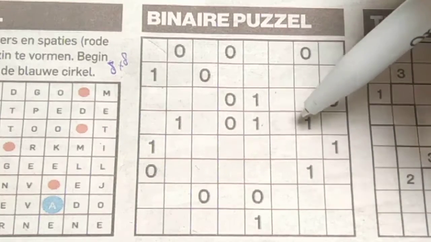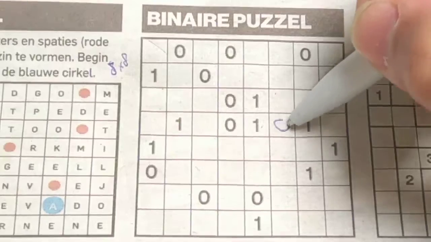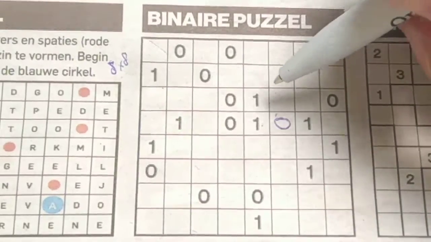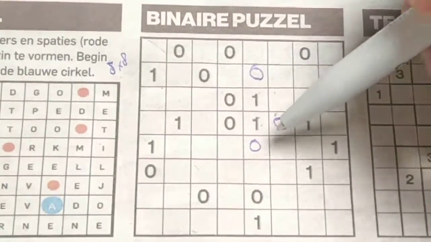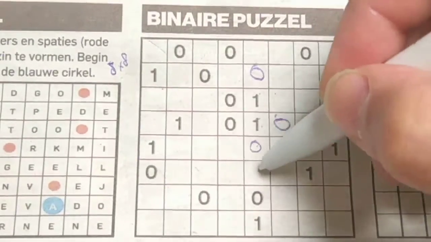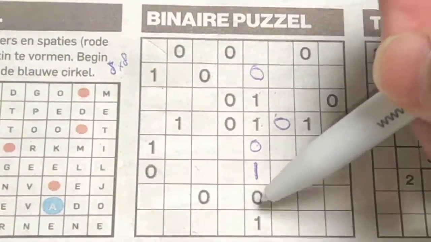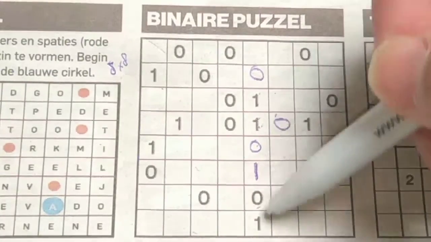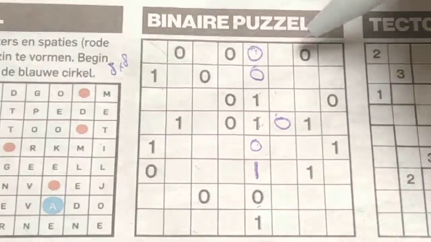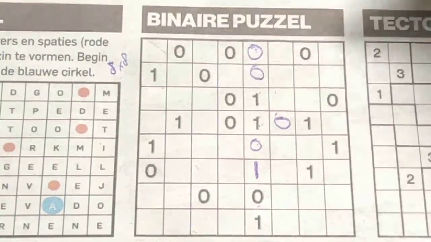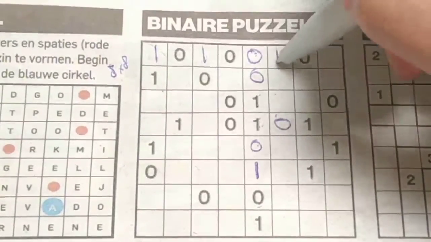Between two ones comes an O. Double one, here an O, then O. Between two O's comes an 1. 1, 2, 3, 4, 4 ones, so the rest are O's. We have 4 O's here in the first row, so the rest are ones.